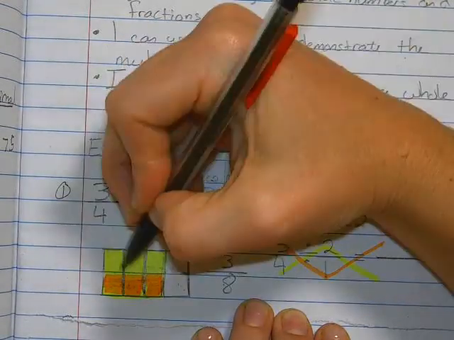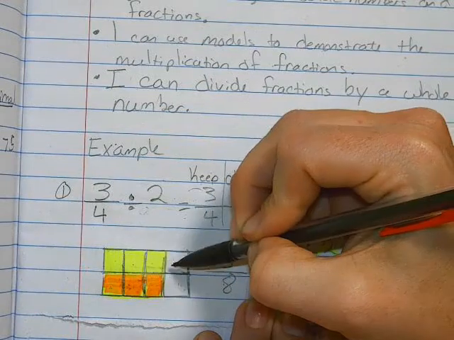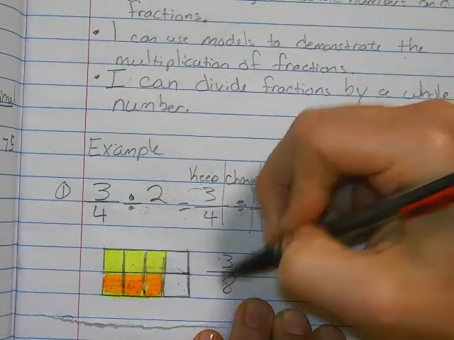And when you divide by 2, that actually cuts this in half. And when we cut the 3 that were shaded in half, that leaves these bottom ones. And so that would be 3 out of the 8, which is 3/8.